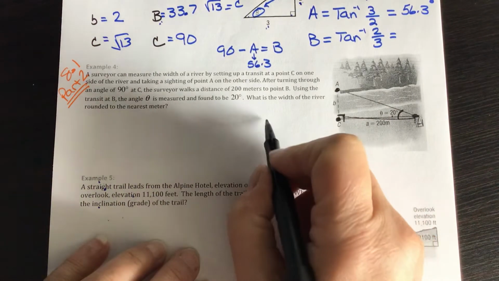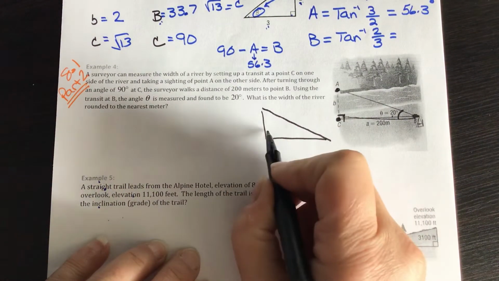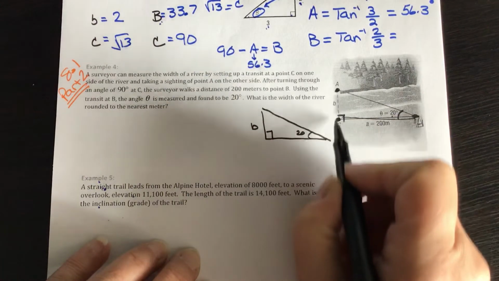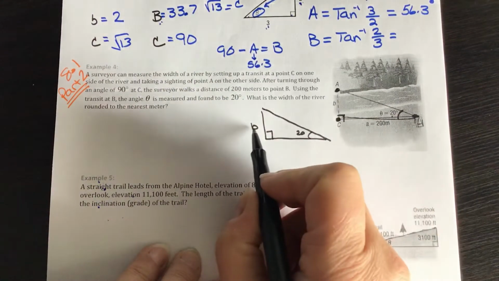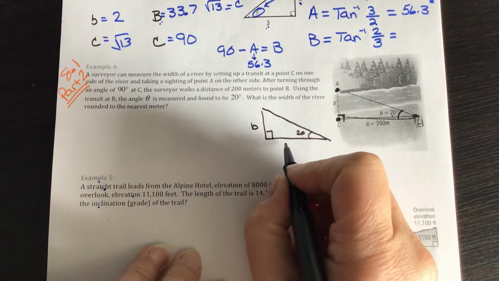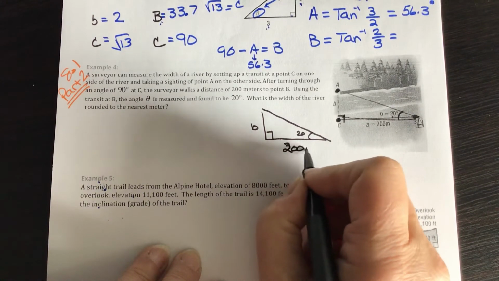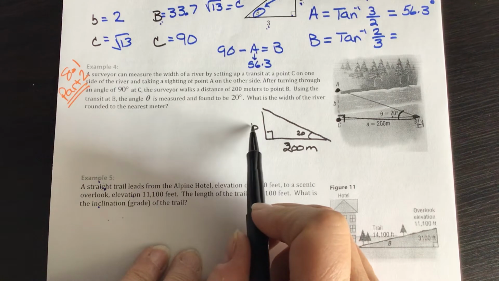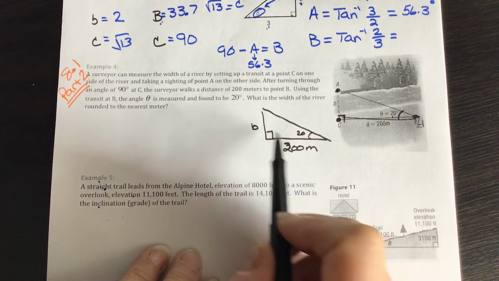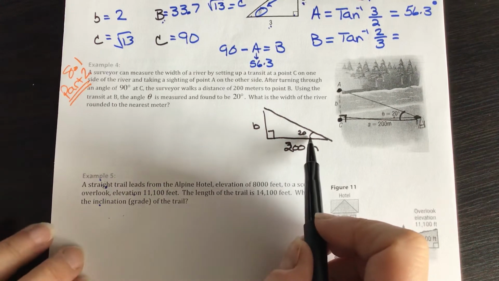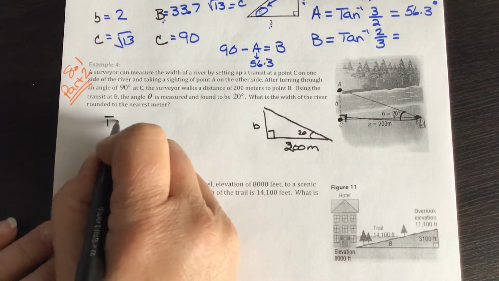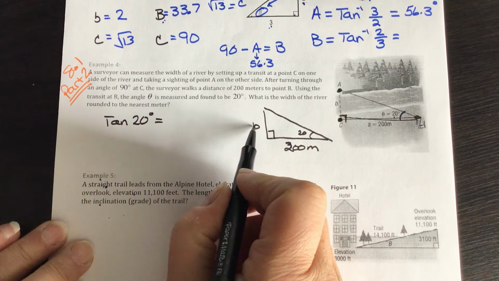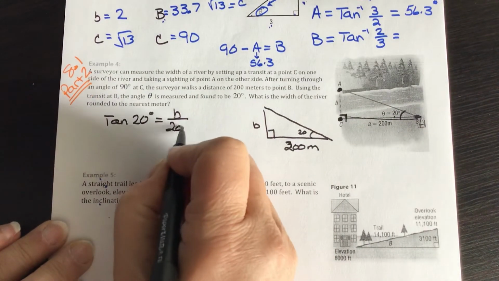So really what we have here is just a right triangle. I know this angle is 20. B is the width of the river. So I'm finding the length of side B. I know that this is 200 meters. So in relation to this angle, I want to find the side opposite, and I know the side adjacent. So opposite and adjacent to this angle is tangent. So the tangent of this angle, which is 20 degrees, is the side opposite, which is B over 200.